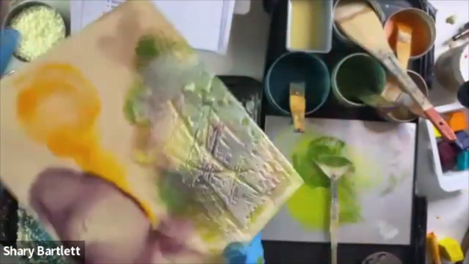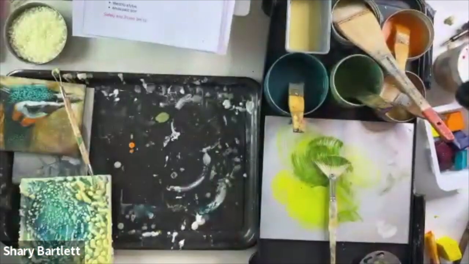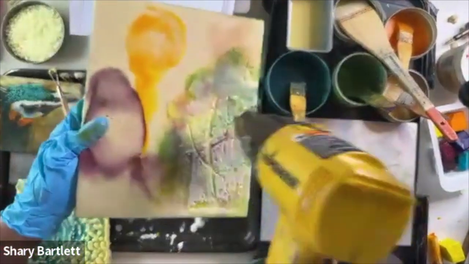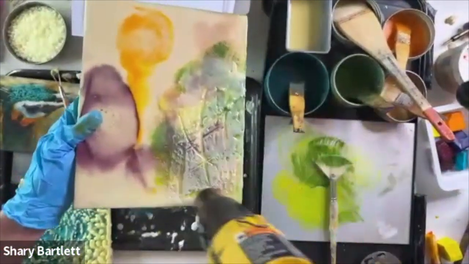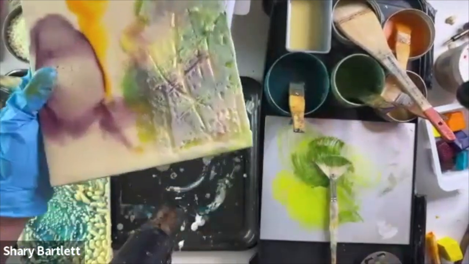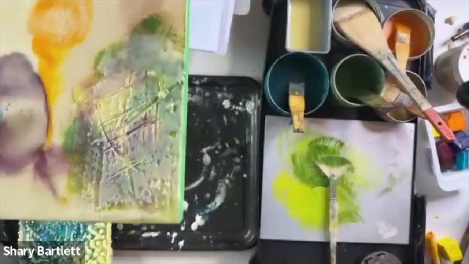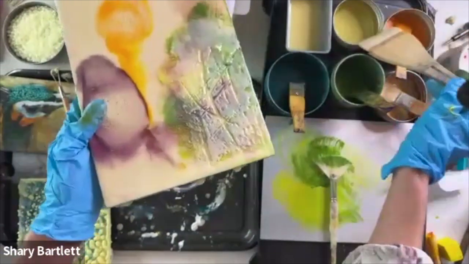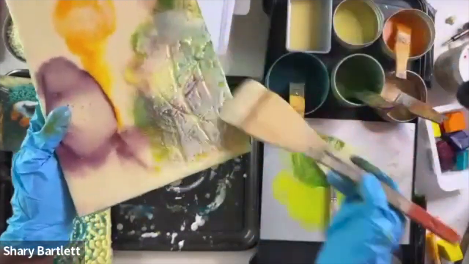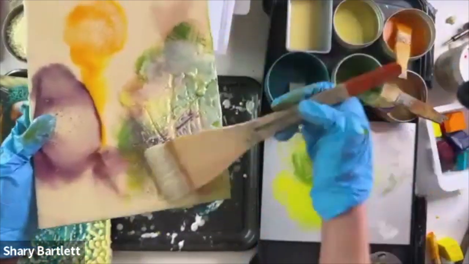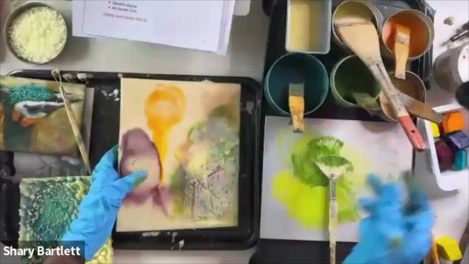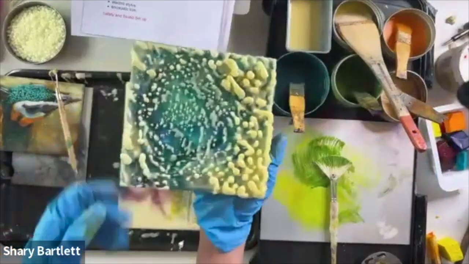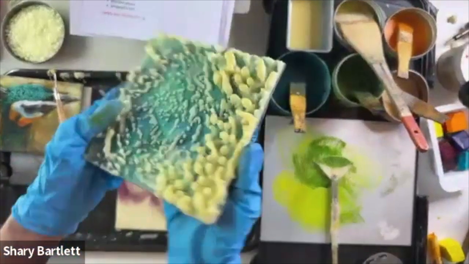And so what you would do is every, say, 5 layers or so, you give it a quick shot of heat, take that away. And then once that's cooled a bit, I'll come in and add more layers, just lightly pulling my brush across. And eventually, over time, it ends up with a surface like that.